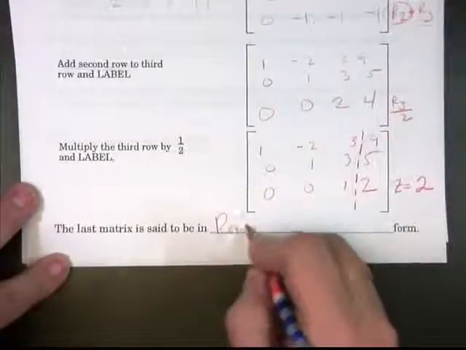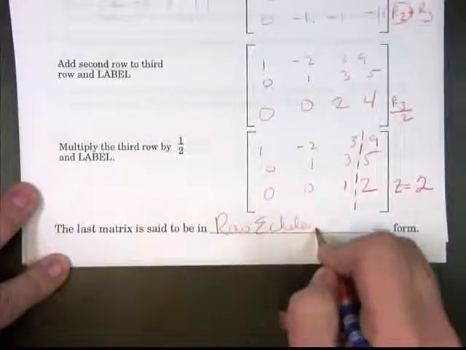That means these are the solutions. So we would say Z, because that's the third location, is 2. All right. We call this last matrix the row echelon stair step.